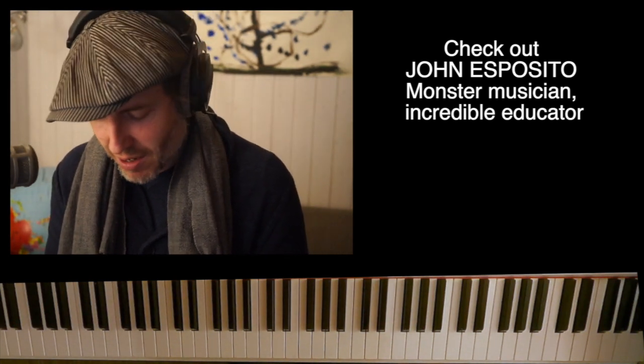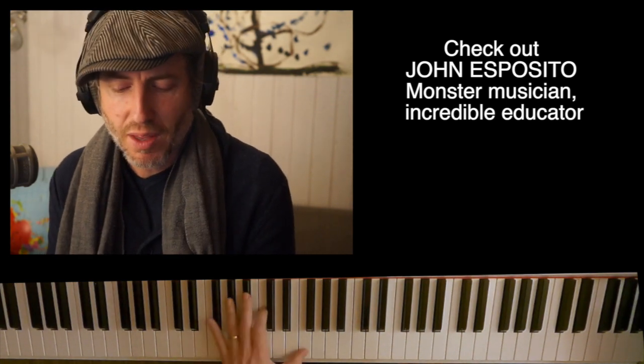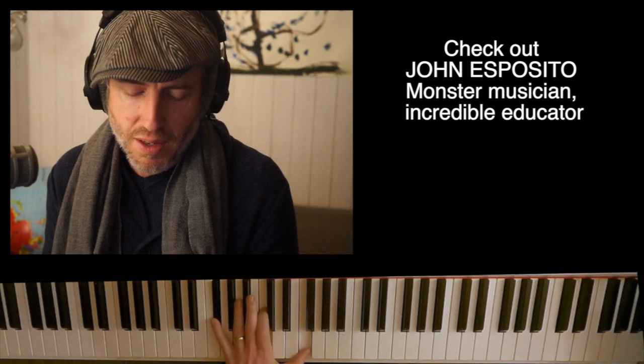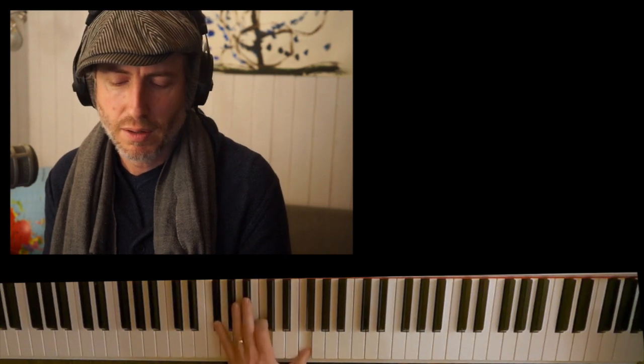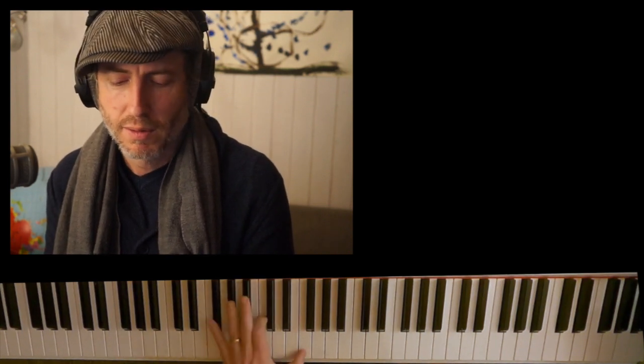So what is that? I did three times kind of the same modal thing, and at the end I threw in this little turnaround. This one I learned from John Esposito, who was one of my teachers. So at the end, he did that, and then, or this. Let's stick with 3-note voicings for now.